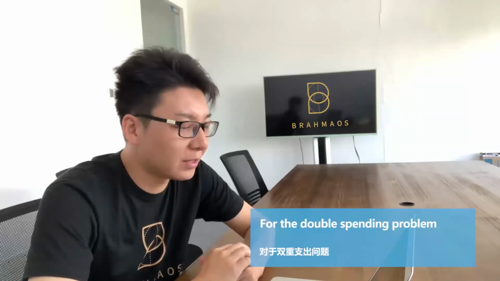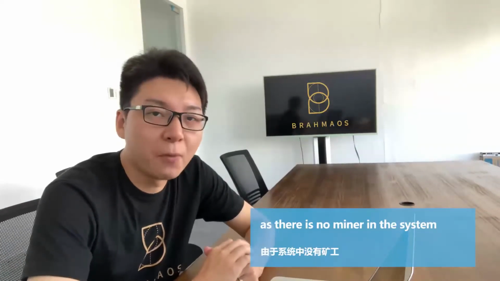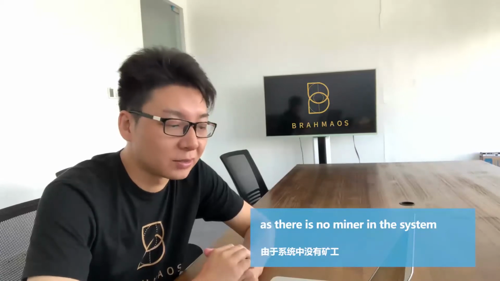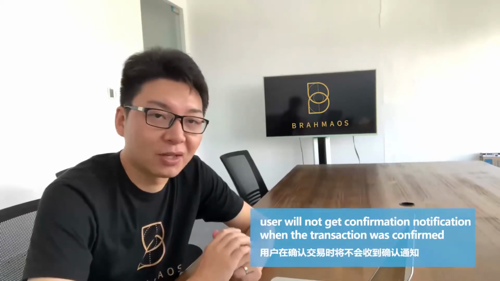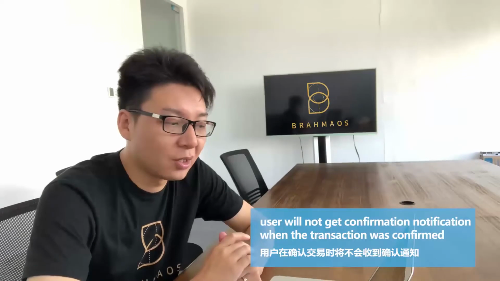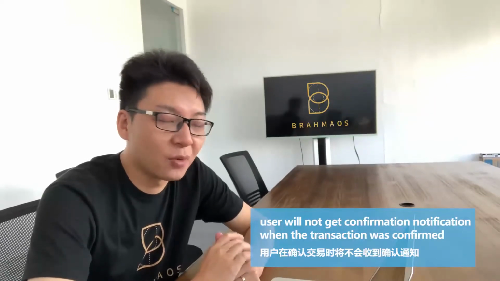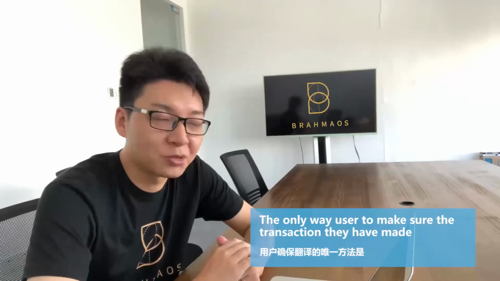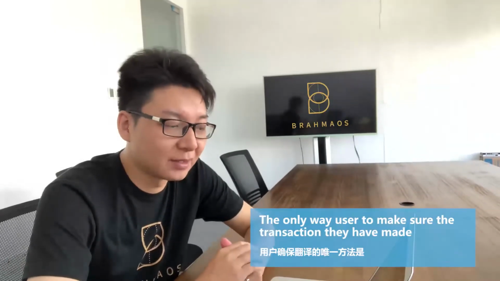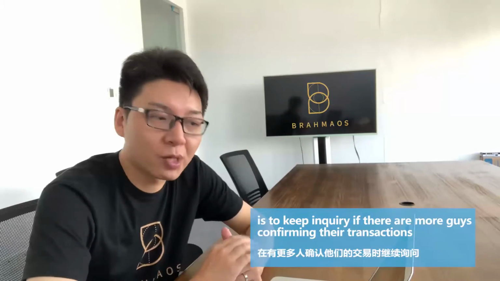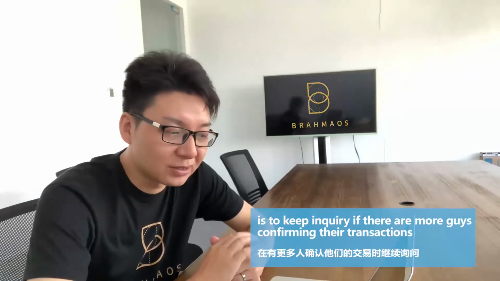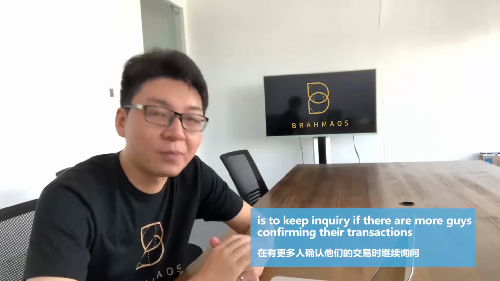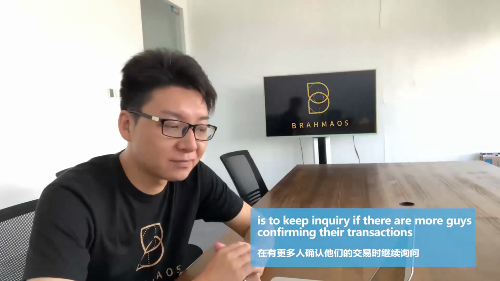For the double spending problem, as there are no miners in the system, the user will not get a confirmation notification when the transaction is confirmed. The only way for the user to make sure of the transaction they have made is to keep inquiring if there are more guys confirming my transactions.